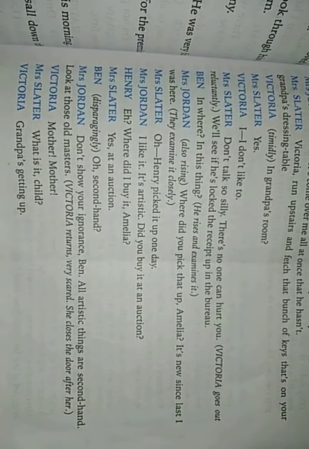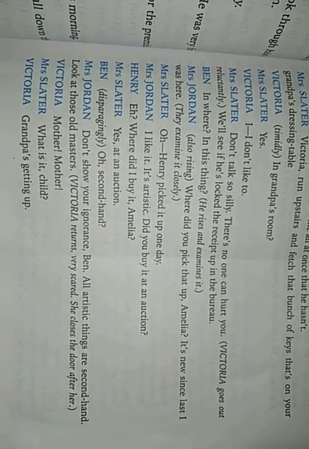Mrs. Slater: Yes, at an auction. Mrs. Slater was saying, yes. Ben: Oh, second hand. Mrs. Jordan: Don't show your ignorance. Ben: All artistic things are second hand. Look at those old masters.